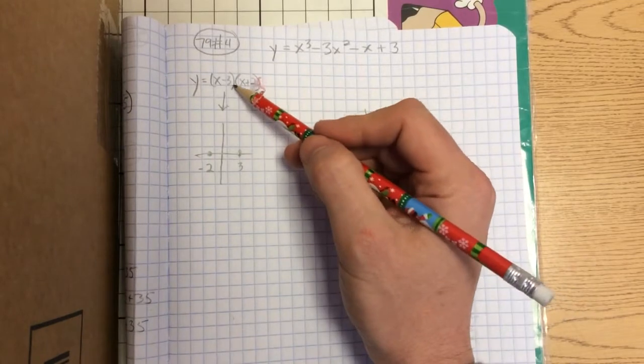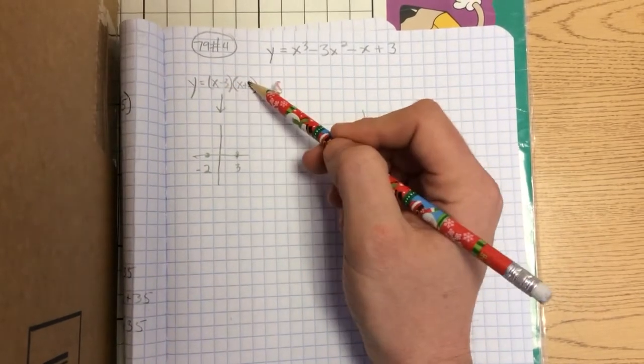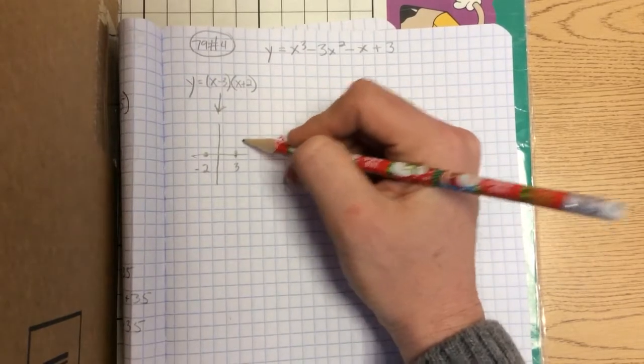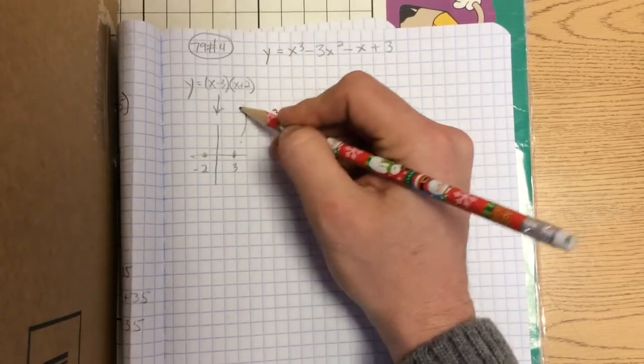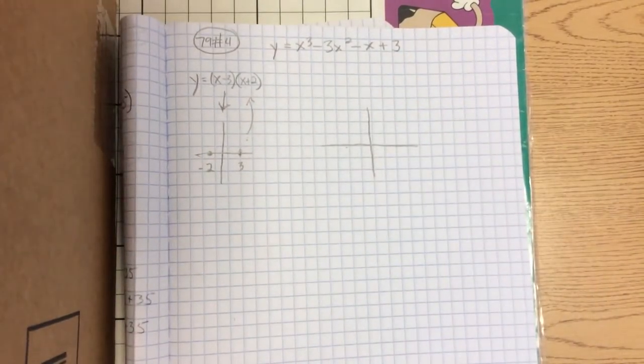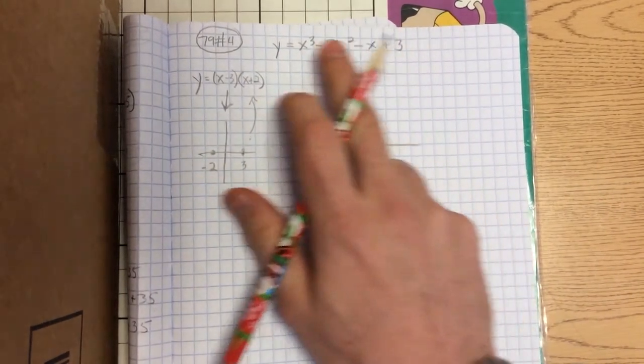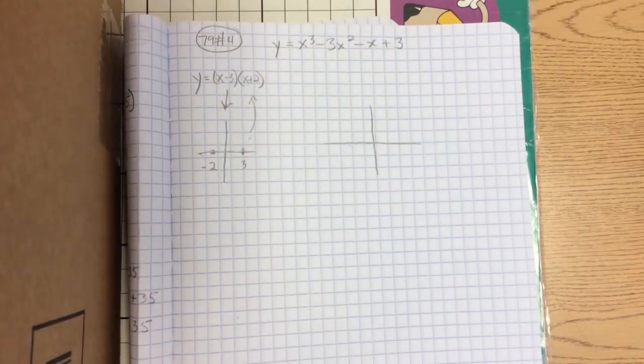So again, in the last problem, we used the factored form to figure out what the x-intercepts are. In this problem, we're going to use the graph of something to figure out what the factored form is. So, we've never looked at a graph like this. It's not a parabola. It has an x cubed. So here's what I'm going to do.